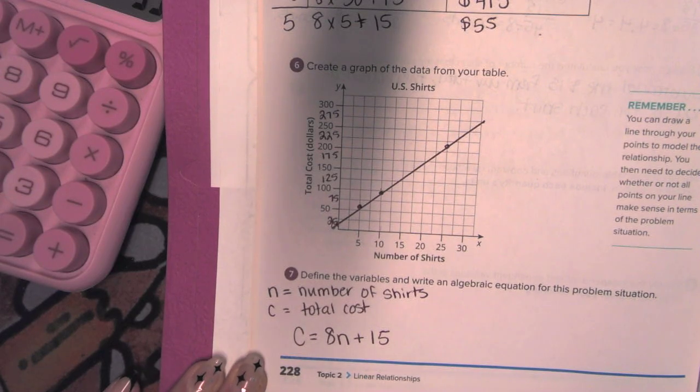Okay. Make sure you have all of these notes in your book. I will be checking to make sure that you have them all done and get started on your next assignment.